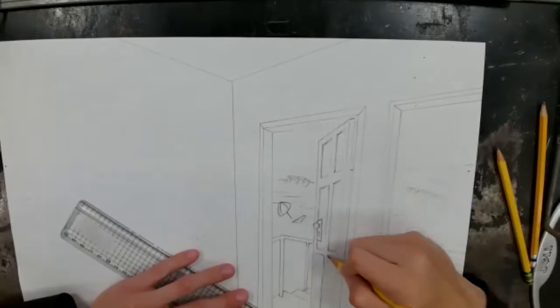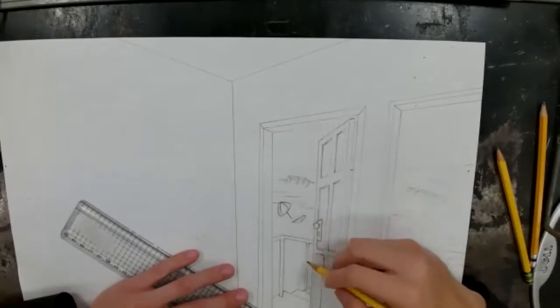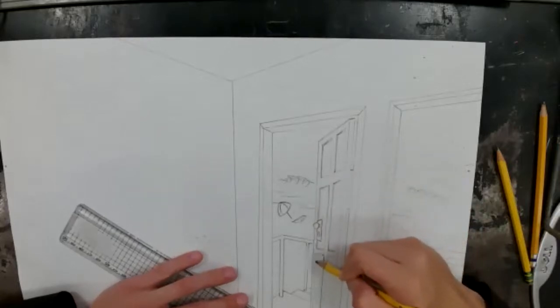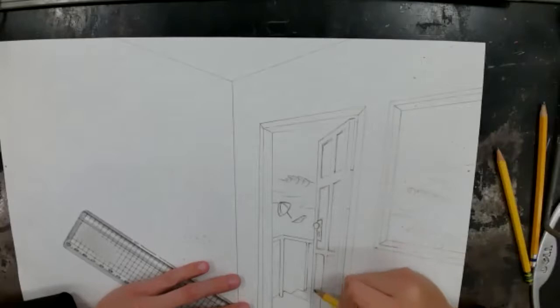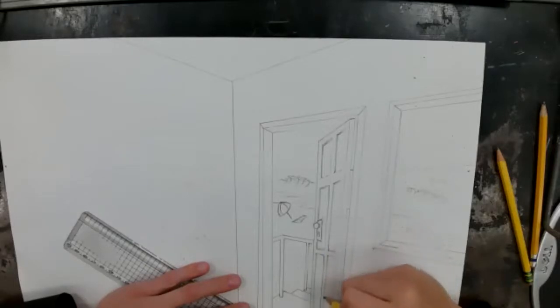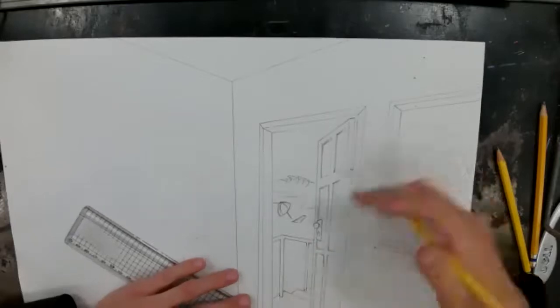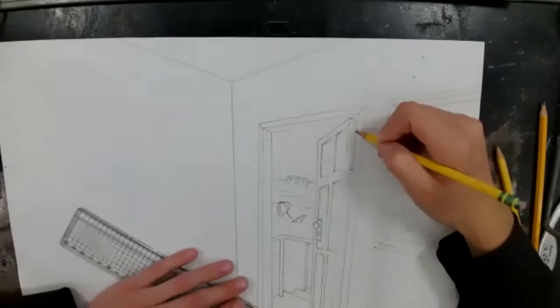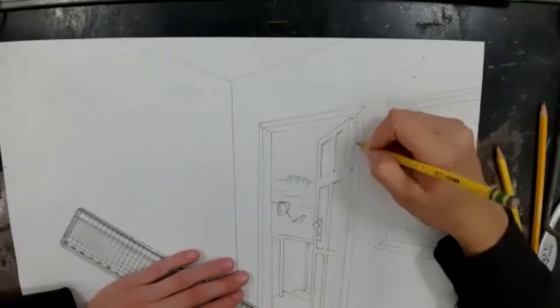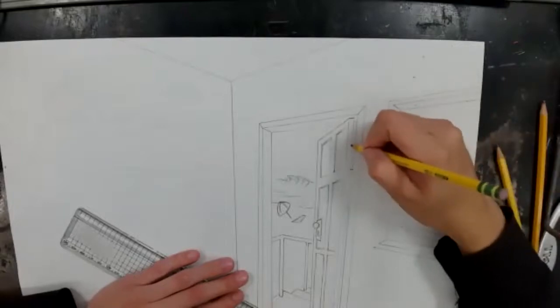And now the bottom ones. Okay. How about the door hinges? From the door to the wall, what is it connected to? Let's add that.